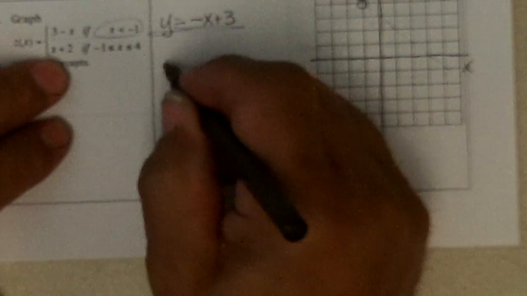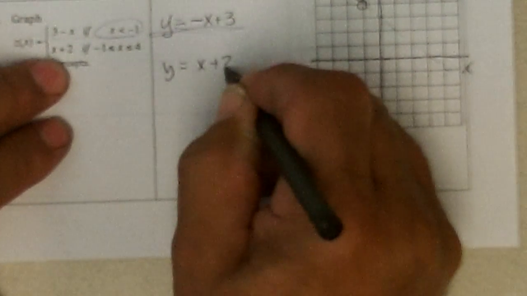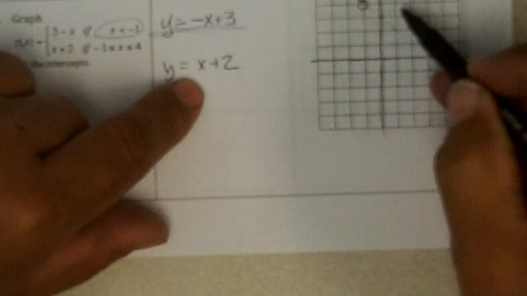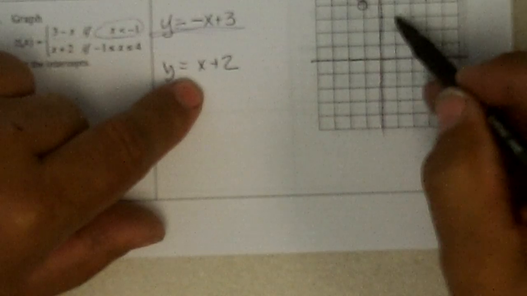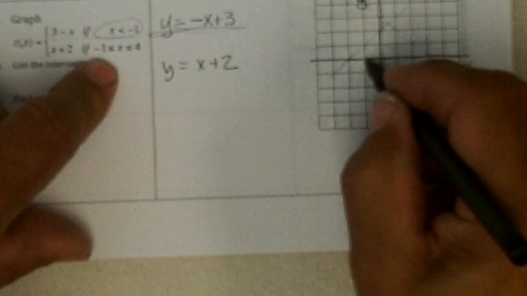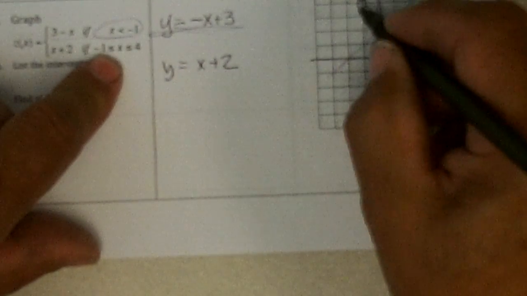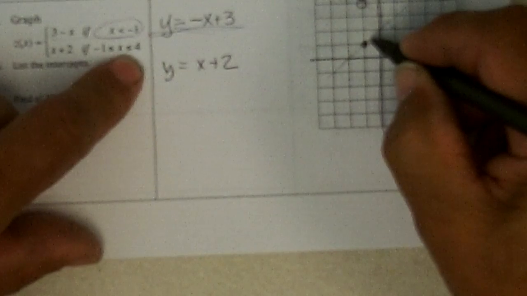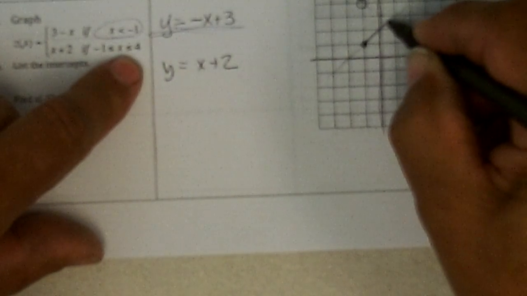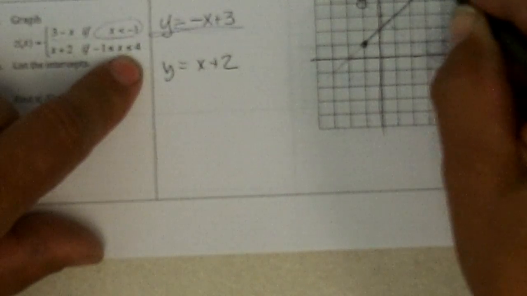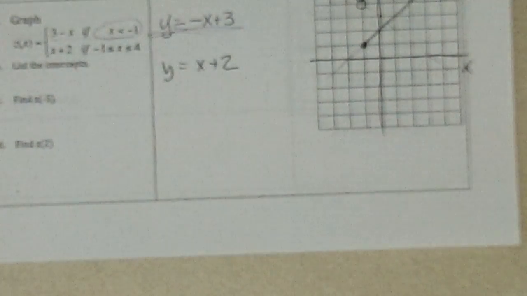Then it says y equals x plus 2, which has a y-intercept of 2, slope of plus 1, so that line goes this direction. But I only want to graph it from negative 1, including negative 1. That line goes up to 4, 1, 0, 1, 2, 3, 4, and it would stop at 4 with a solid dot because it says equal.